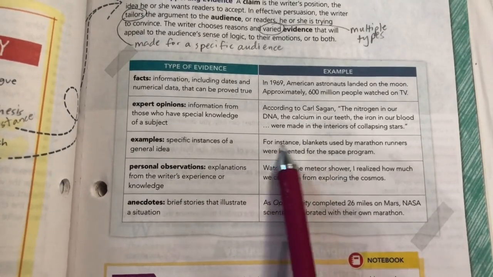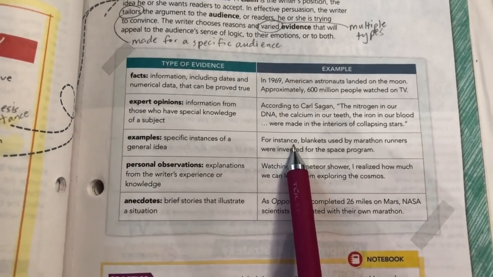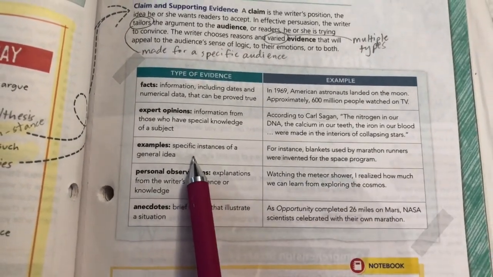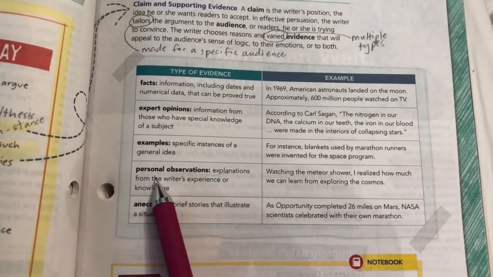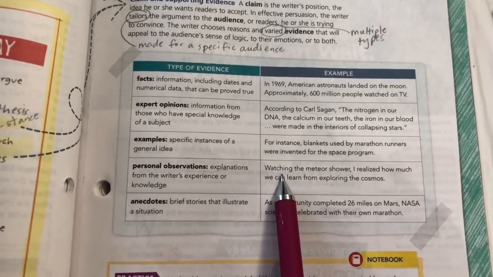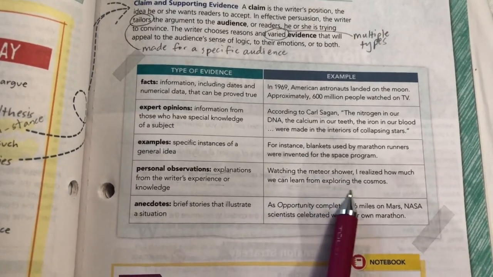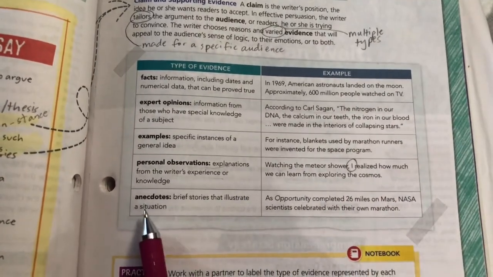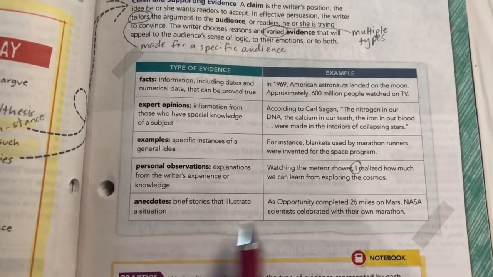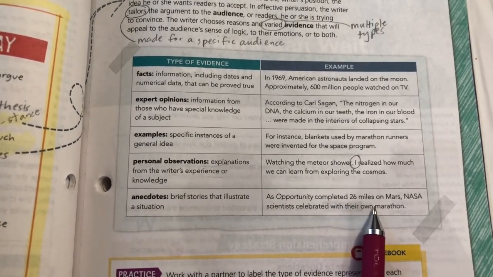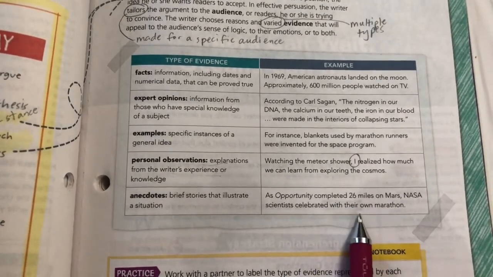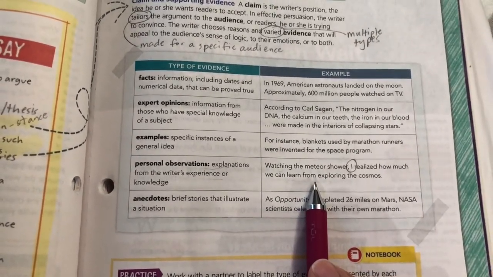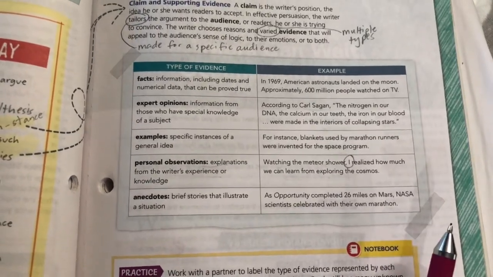Okay, examples, specific instances of a general idea. So for instance, of course, it's just another term for example, blankets used by marathon runners were invented for the space program. Personal observations, explanations from the writer's experience or knowledge. Watching the meteor shower, I realized how much we can learn from exploring the cosmos. So notice that now we're including I, right? And anecdotes, brief stories that illustrate a situation. As Opportunity completed 26 miles on Mars, NASA scientists celebrated with their own marathon. Okay, so just a little brief story about what happened.